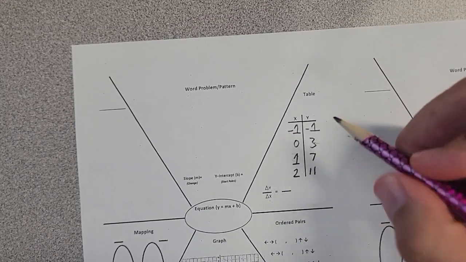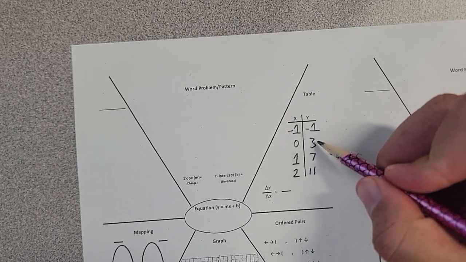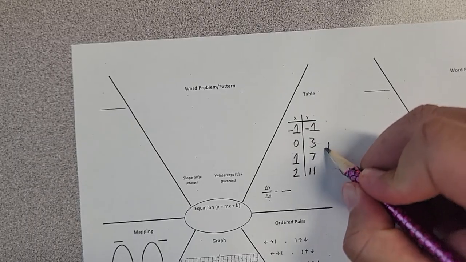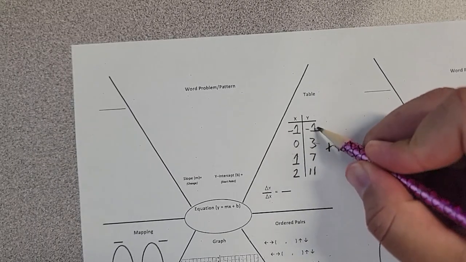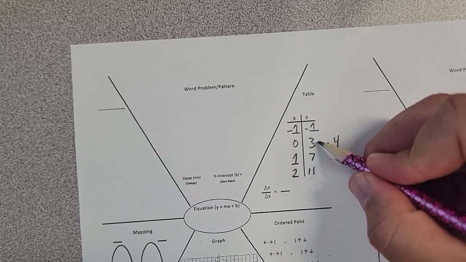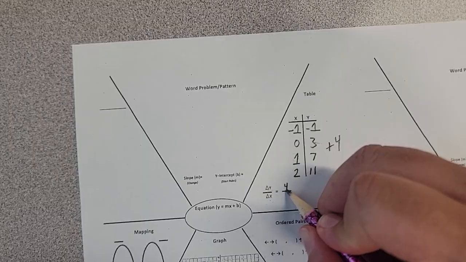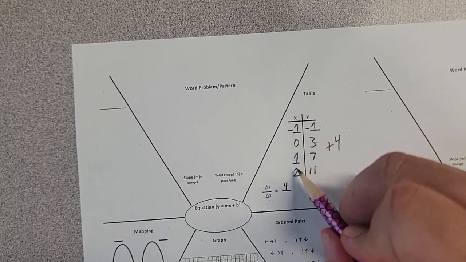How does the y change? From the -1 to the 3, from the 3 to the 7, from the 7 to the 11, it's going to be plus what number? Okay, so if you notice, if I put +4 every time, that is my delta y. So I'm going to put a +4. What is my pattern here? I'm jumping by +4.